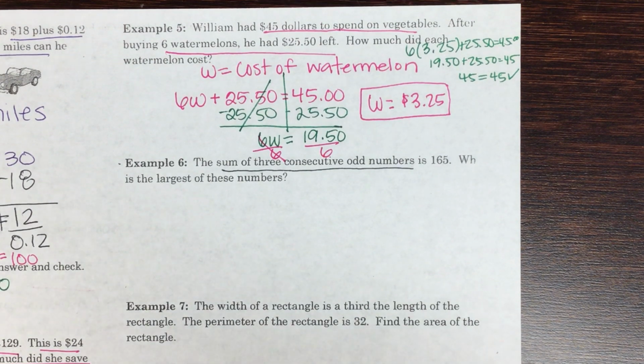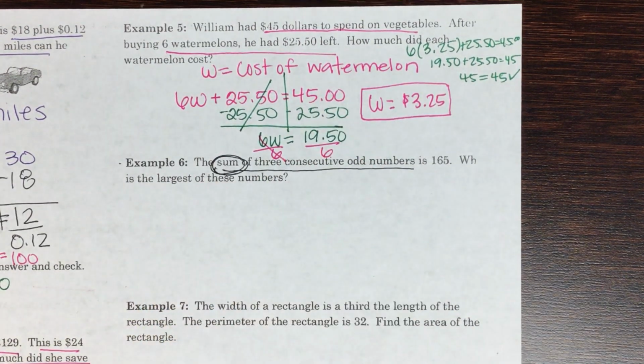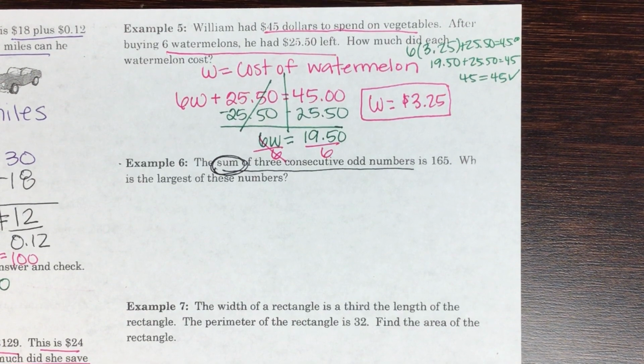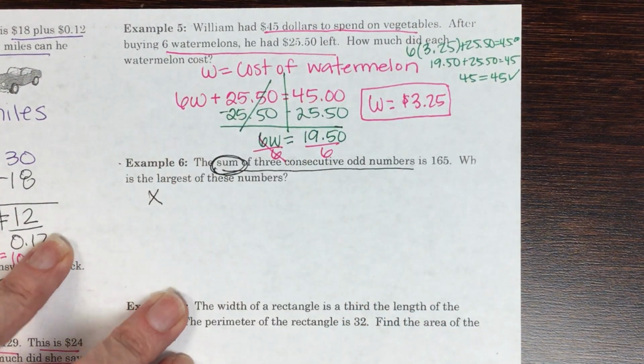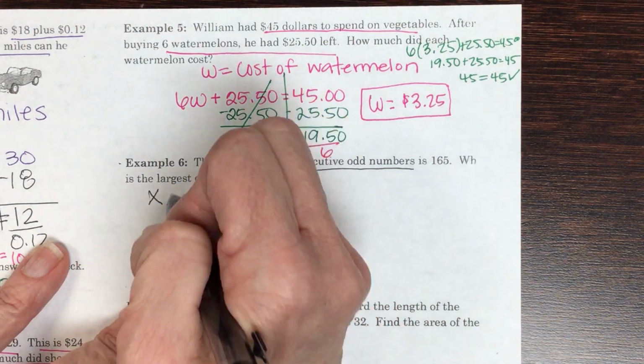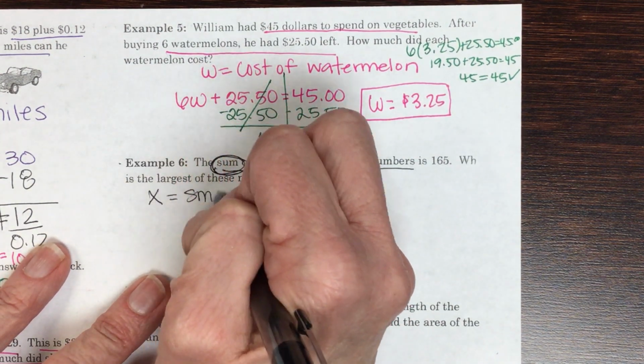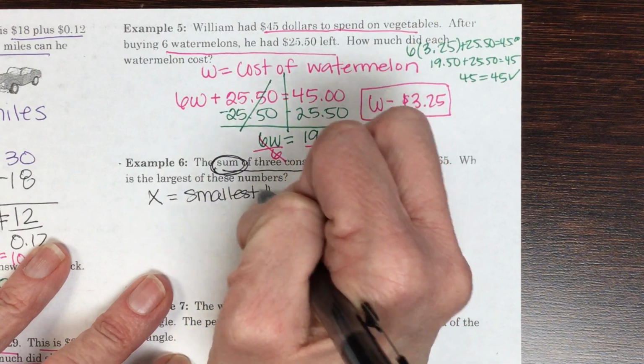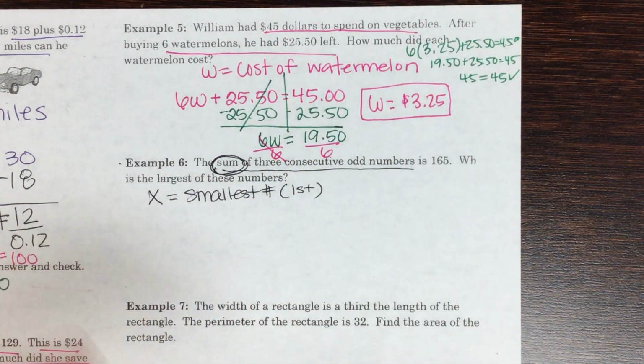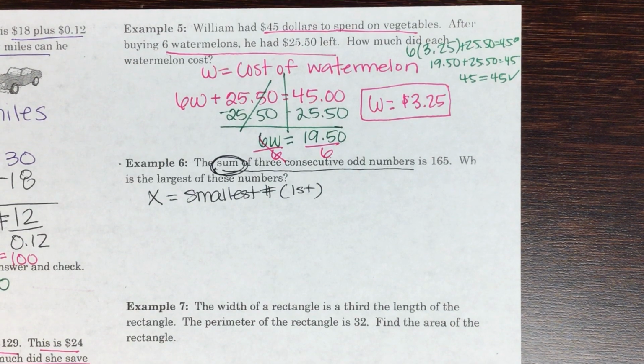All right, so it says the sum, so we know we're adding, of 3 consecutive odd numbers is 165. What is the largest of these numbers? So we know what the equals is, we just don't know how to get there. So this is what you do. We're going to say x is a number, but x is going to be my smallest number, or my first number. You need to know how to do this, so pencil should be writing along with me. Let's go.